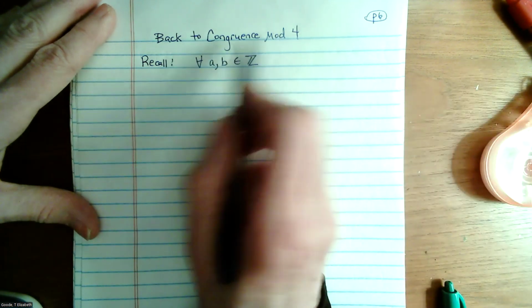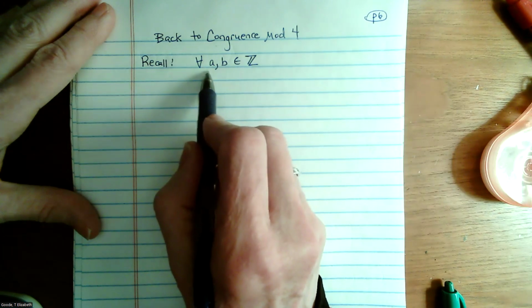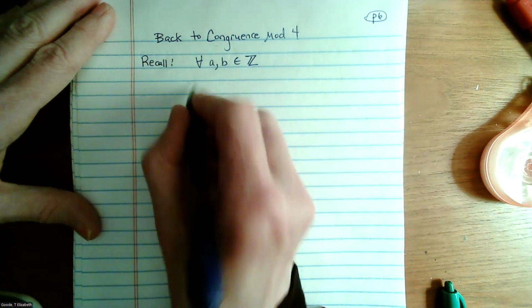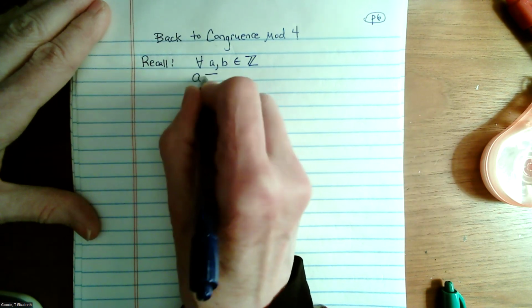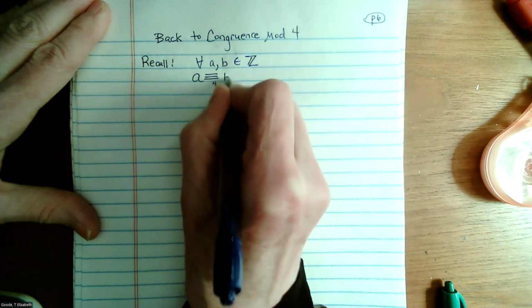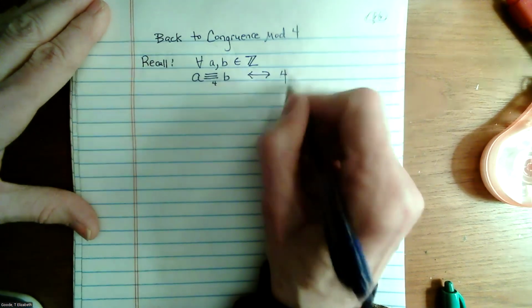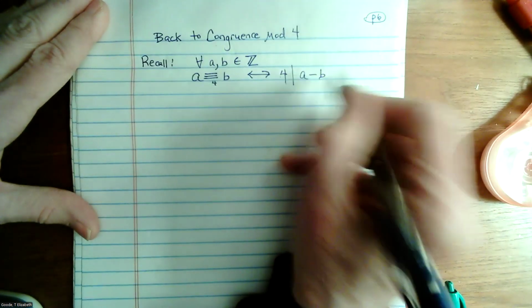It's called a congruence. But anyway, it's also an equivalence relation. Every congruence is an equivalence relation. And it goes like this. A is congruent mod 4 to B. That was our notation. If and only if 4 divides A minus B.